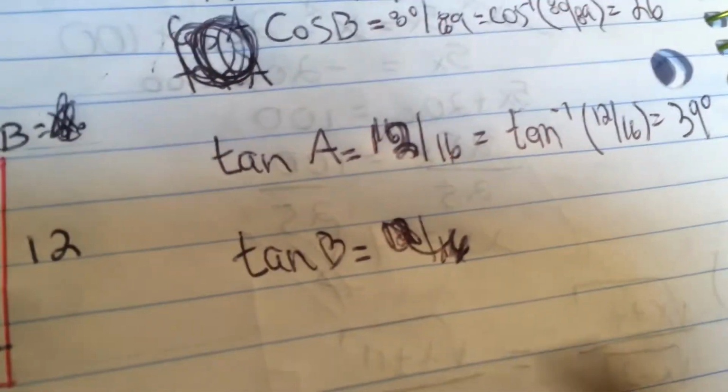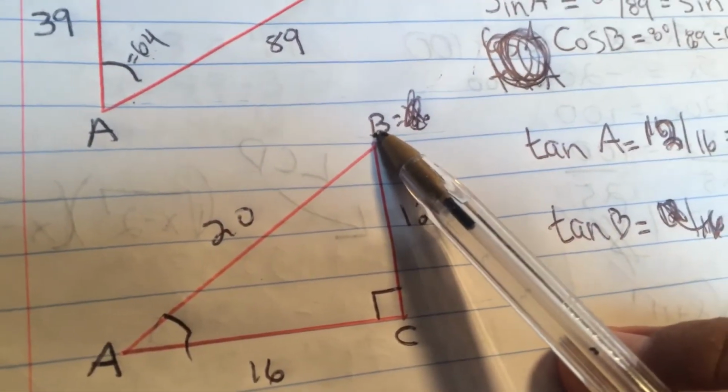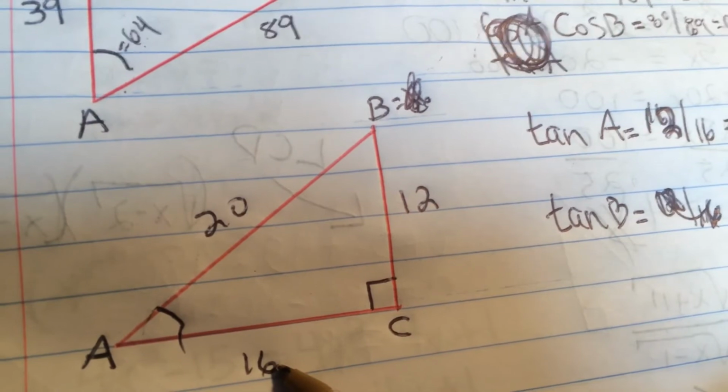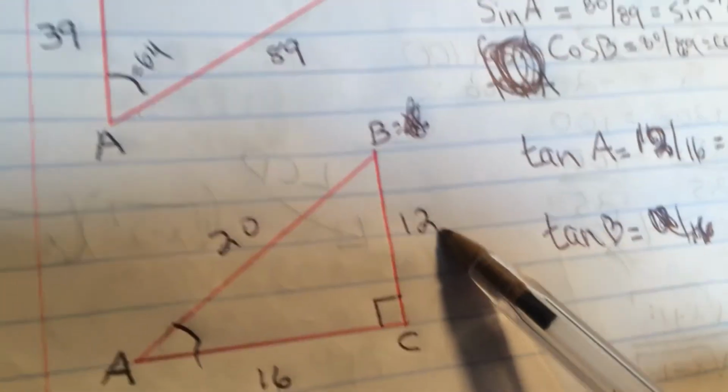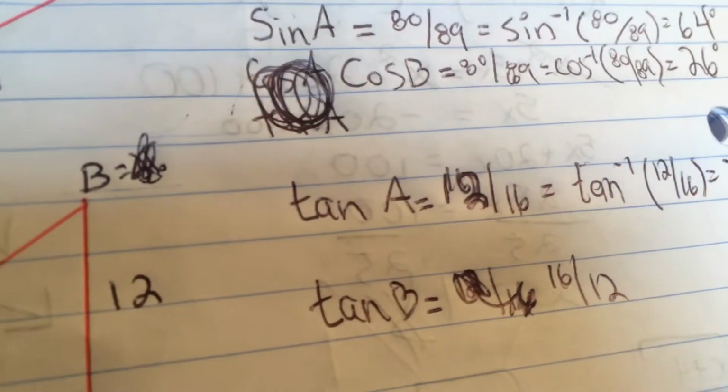And let's use tangent B. Tangent B would be opposite, 16, over adjacent, 12. So 16 over 12.